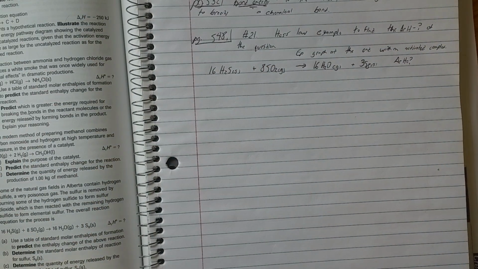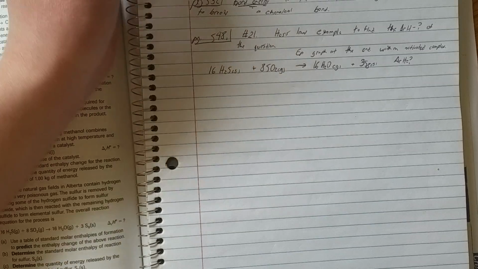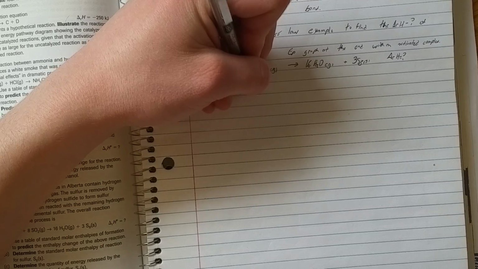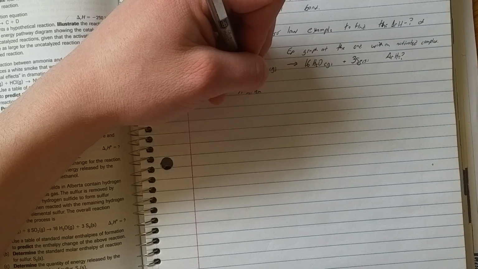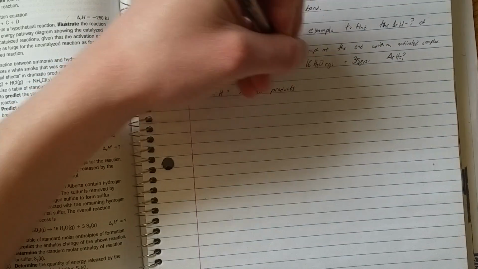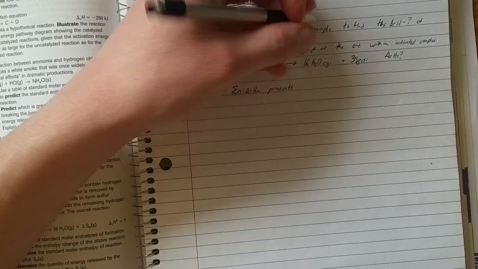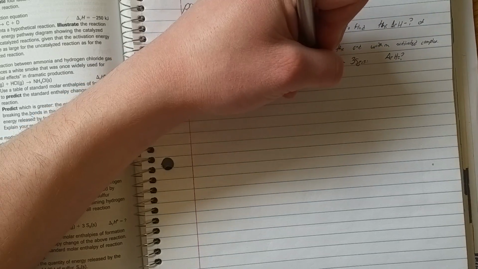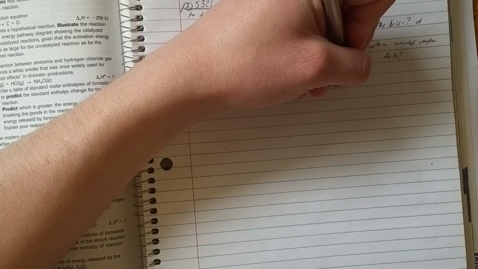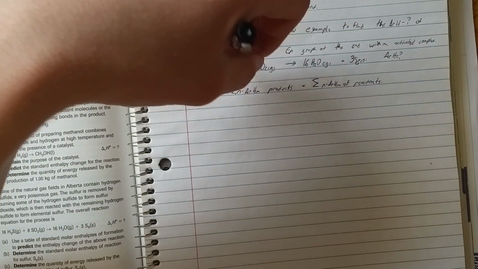So, we're going to do a Hess law shortcut, and like any Hess law question, we're going to find a delta RH by finding the sum of n times delta RHM, the moles times the molar enthalpy of the products, minus the sum of the moles times delta RHM of reactants. And so that's all we do.